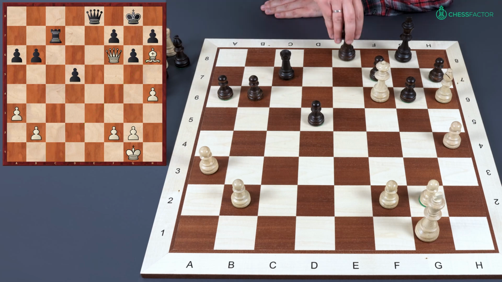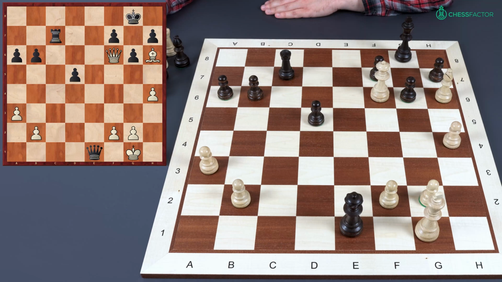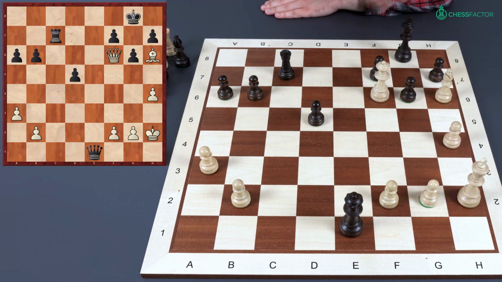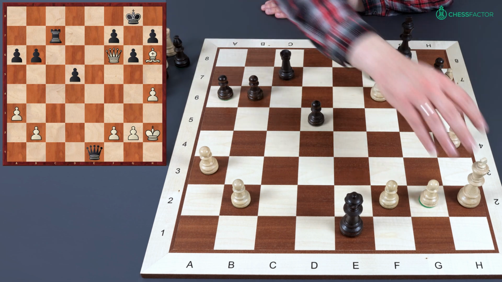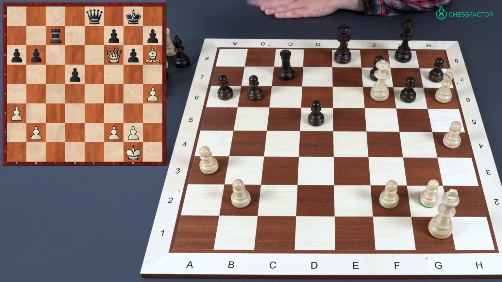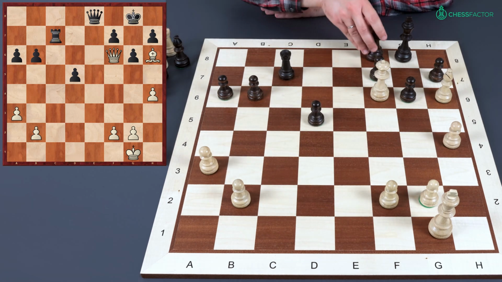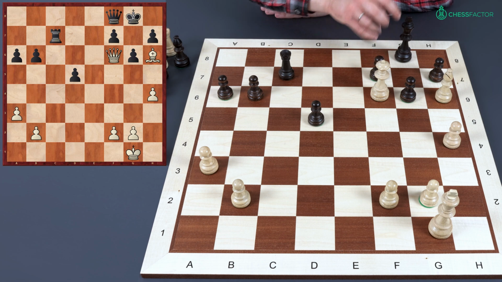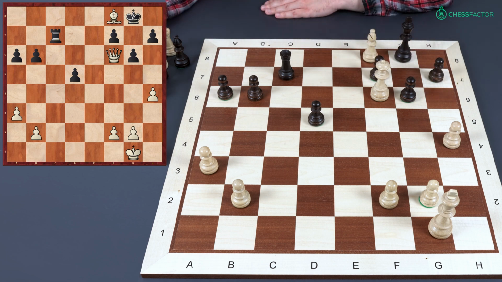Something like queen to e1 check doesn't work here because after a simple king to h2 there is no follow-up for black. And there is still the threat of a checkmate on g7. So indeed, in this position, the only proper way to stop white from checkmating black is to play something like queen f8, which is completely lost after a simple bishop takes f8.